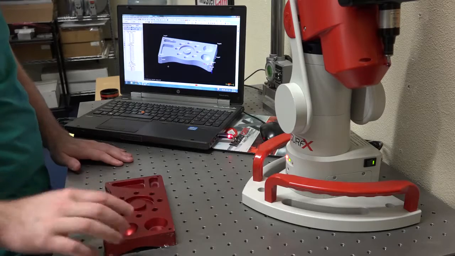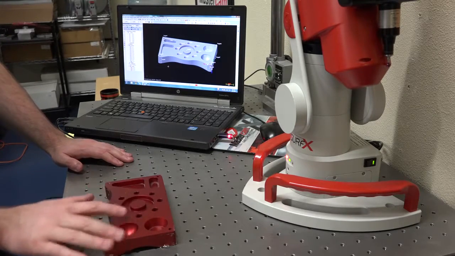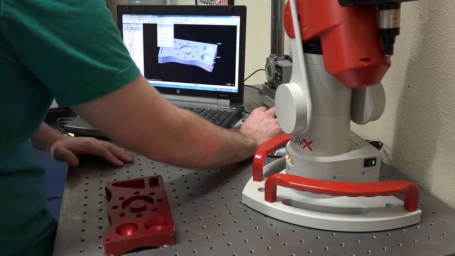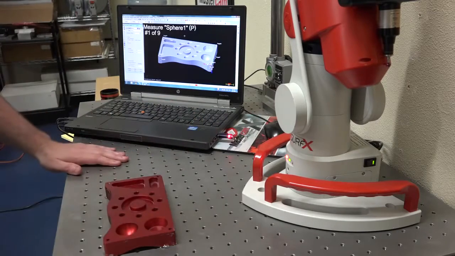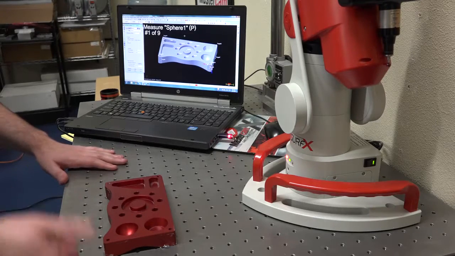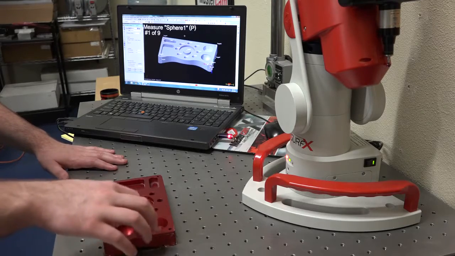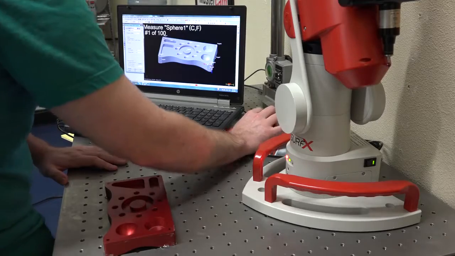Now I have to do a half circle here, which is kind of a hard thing, unless I do a sphere, and then I can measure the diameter of that and check the surface to it. So I'll go measure a sphere. Now I can do 9 points in this and be fairly accurate, or I can use the continuous points mode. So rather than picking one individual point so many times, I can gather a small cloud of points and do a high number of them just by holding down on the mouse button.